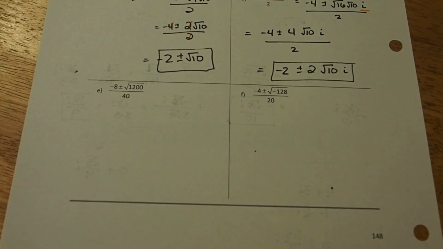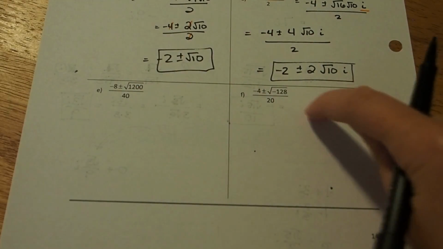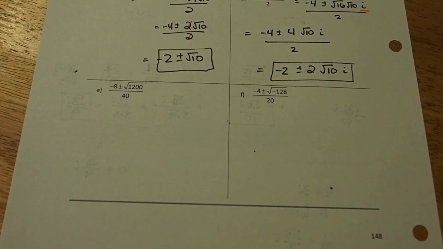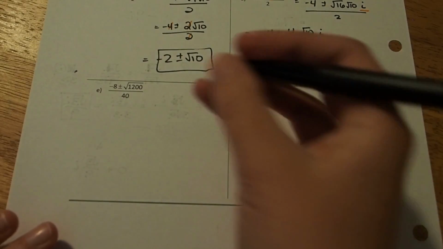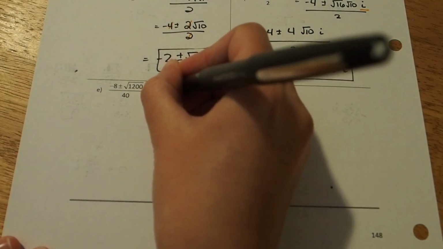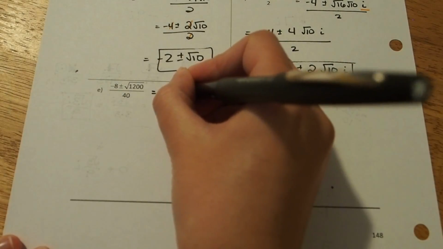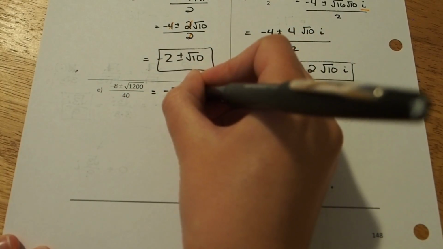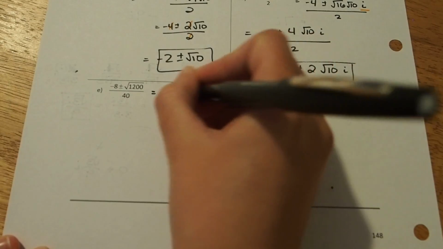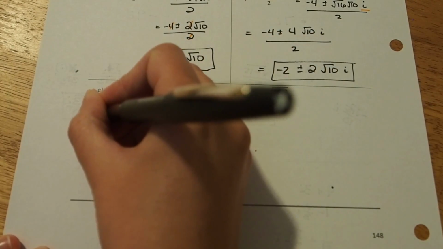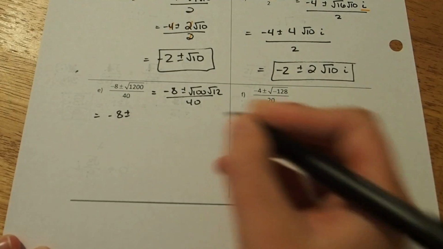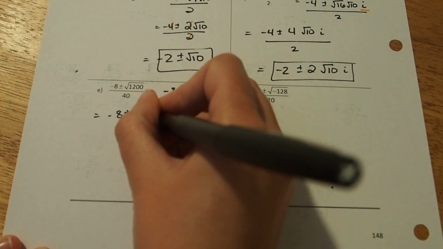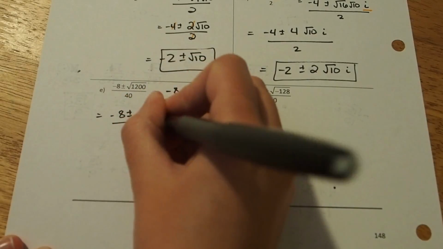The last 2. Okay, I've got another real one, another imaginary one on this side. So the real, I've got the square root of 1200. I might not get the biggest perfect square on the first try, but I am going to write this as negative 8 plus or minus. I see 100 goes into that. So I'm going to write this as square root of 100 times square root of 12 over 40. Okay, so I've got negative 8 plus and minus the square root of 100 is 10, and square root of 12 over 40.